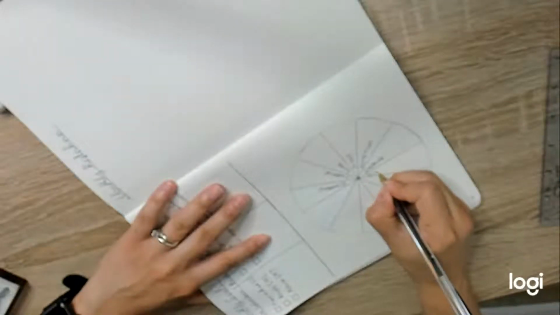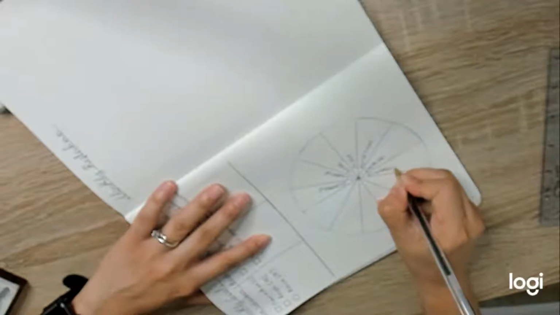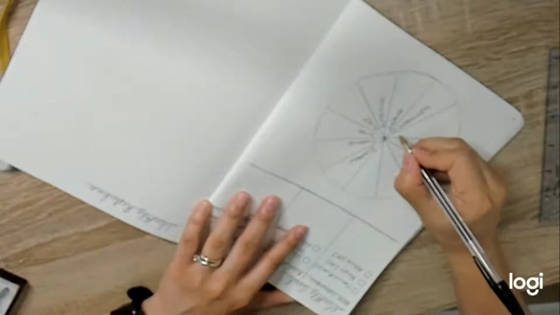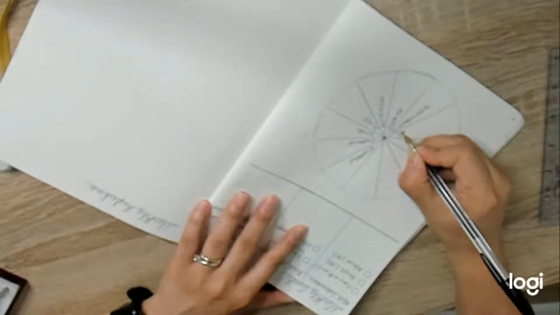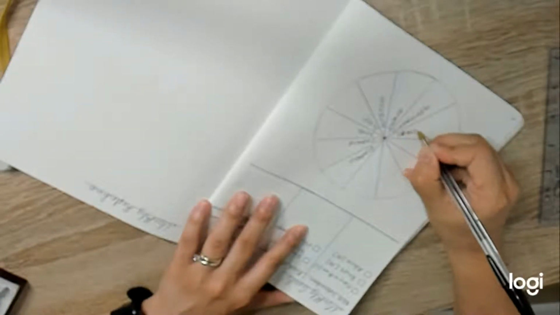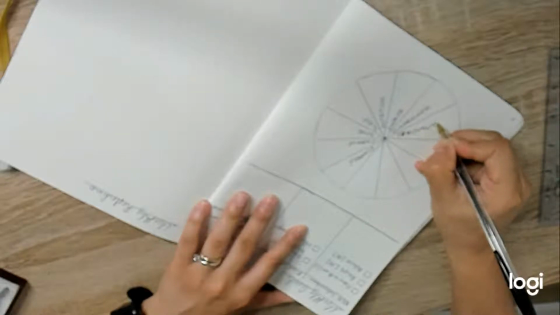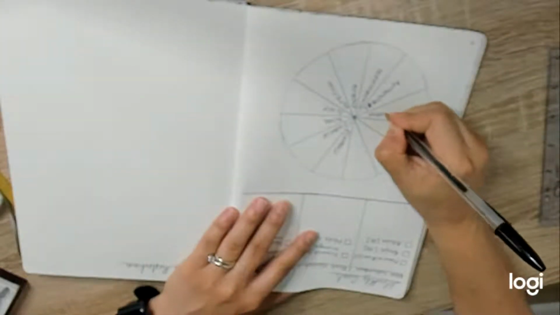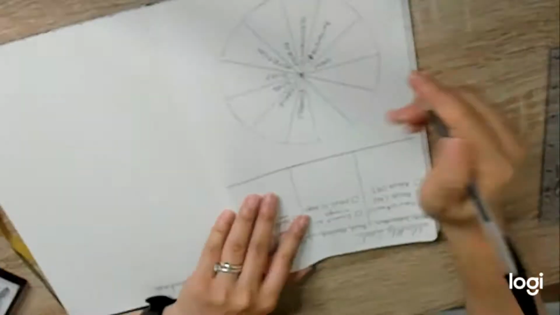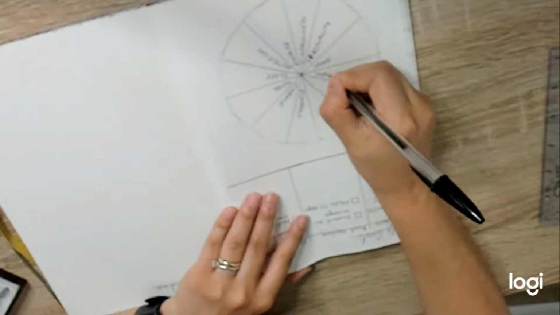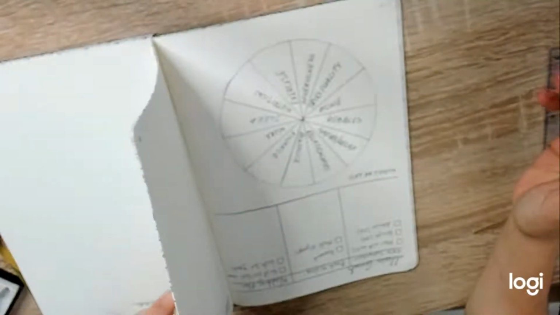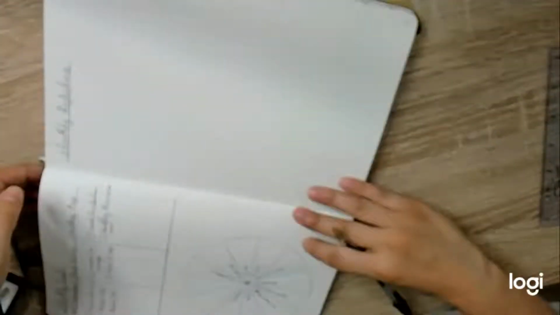Mindfulness. Spirituality. If there's something you don't want to track, obviously don't write it. Write different parts of your life that you feel affect your well-being the most. Nature, relaxation, and then relationships.